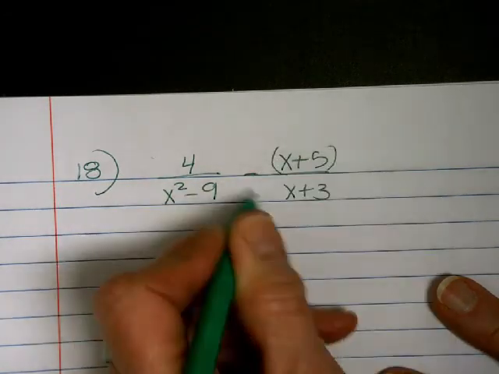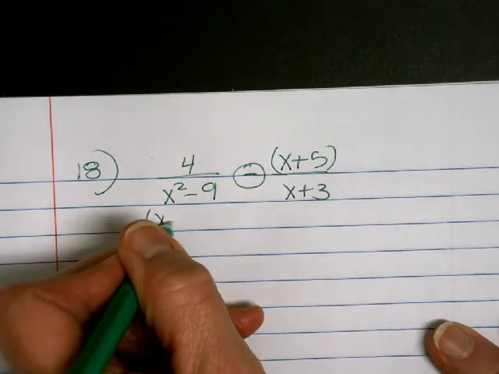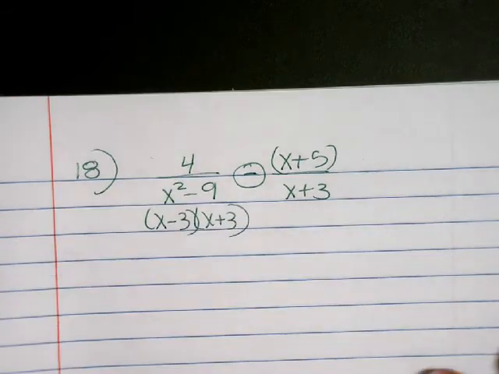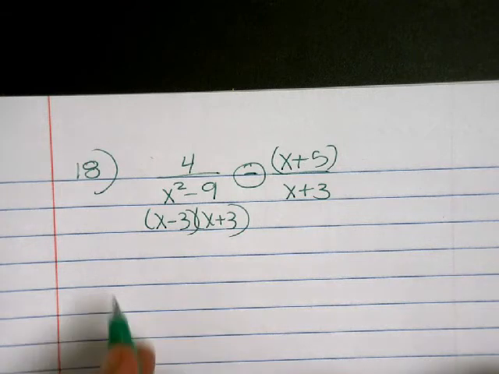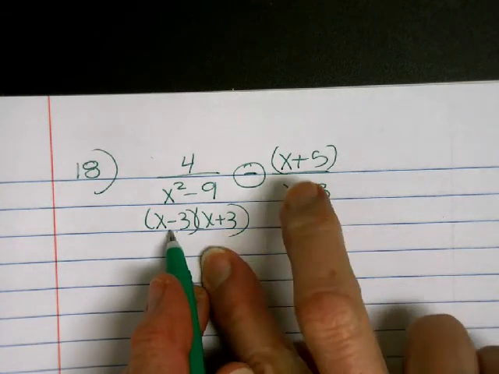Subtract the given expression, simplify the result, and note the combined excluded values. We're back to binomials. Yay. x squared minus 9, that guy can be factored, minus x plus 5 over x plus 3. So that's kind of ugly. We have a subtraction of a binomial.